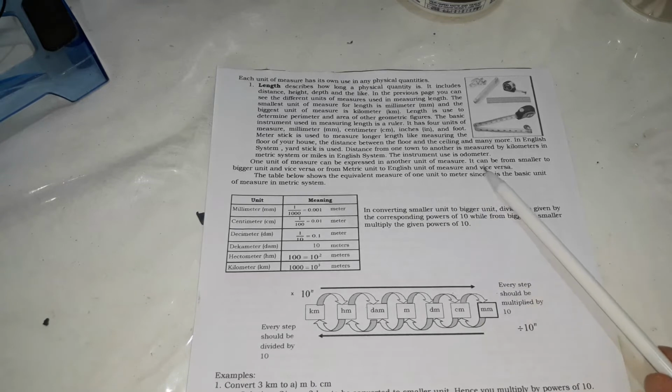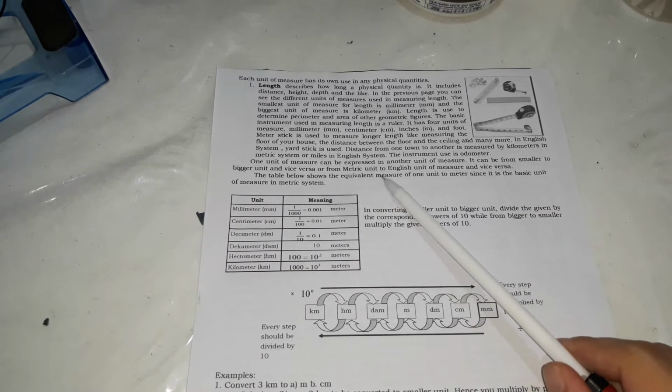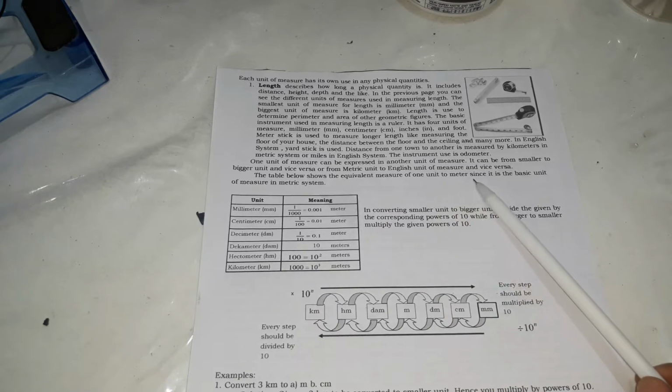One unit of measure can be expressed in another unit of measure. It can be from smaller to bigger unit and vice versa, or from metric unit to English unit of measure and vice versa. The table below shows the equivalent measure of one unit in meters, since the meter is the basic unit of measure in the metric system.